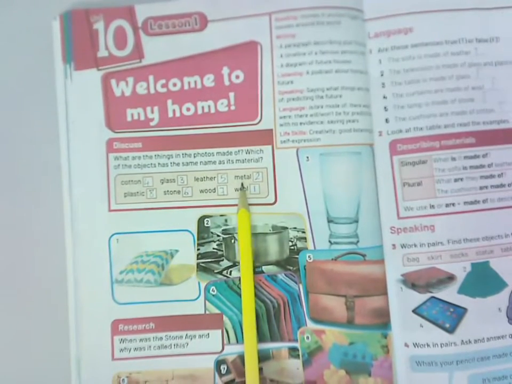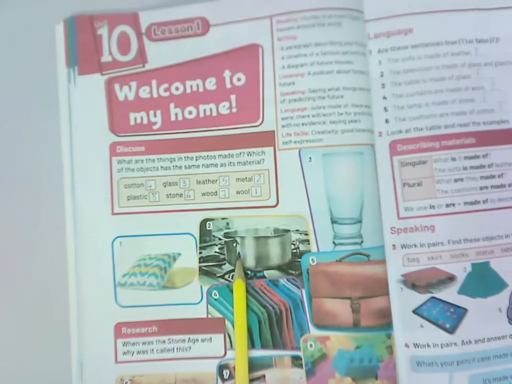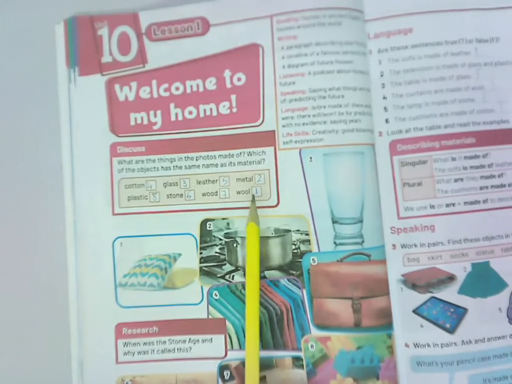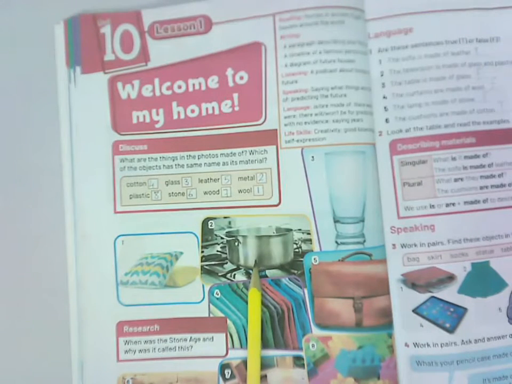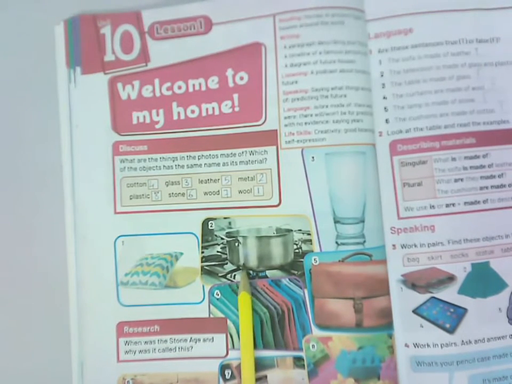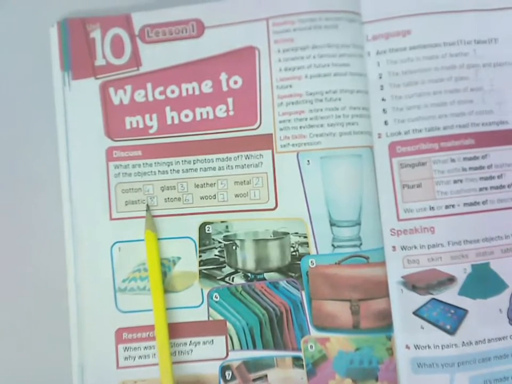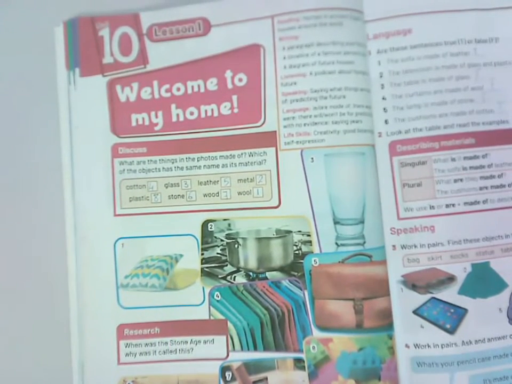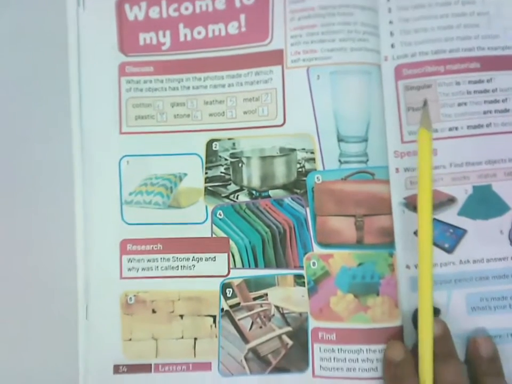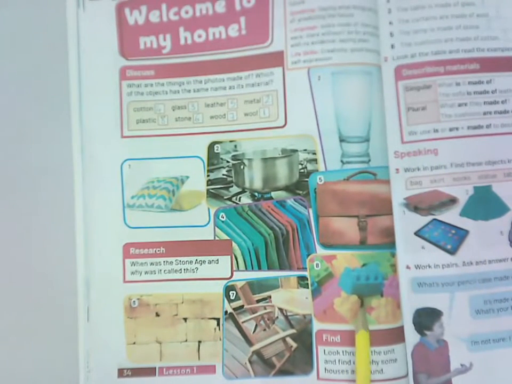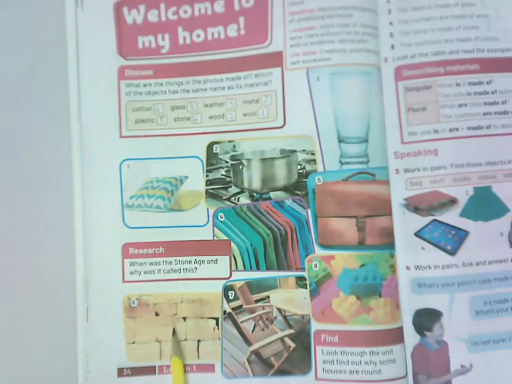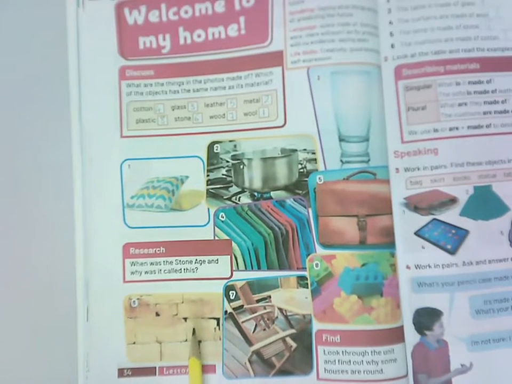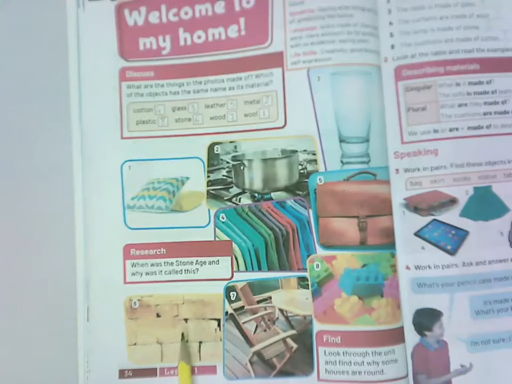And we have metal, which matches with picture number 2. So pots are made of metal. And we have plastic with picture number 8. Bricks are picture number 8. So bricks are made of plastic. And we have picture number 6, and these are the bricks, and bricks are made of stone.